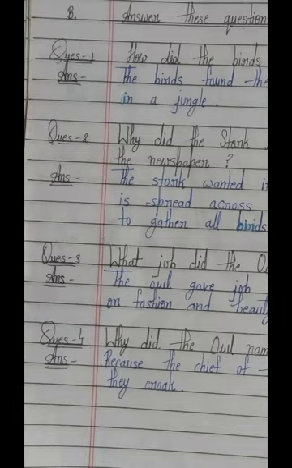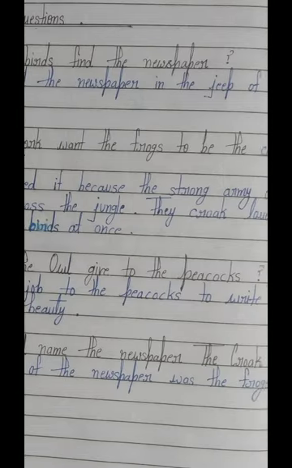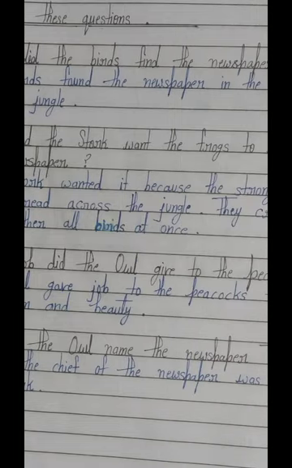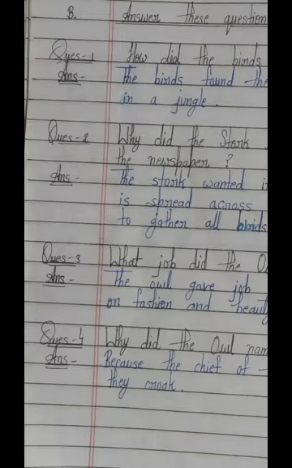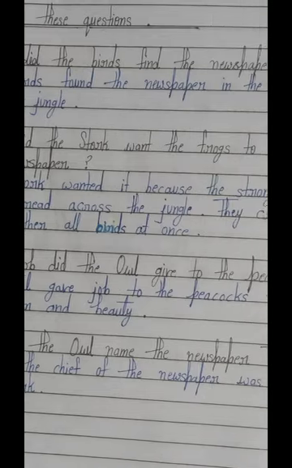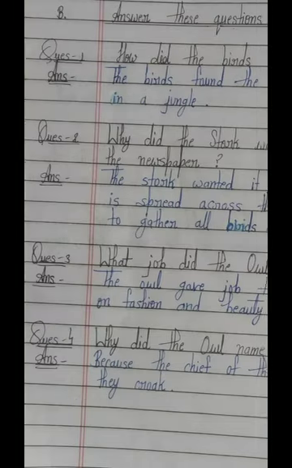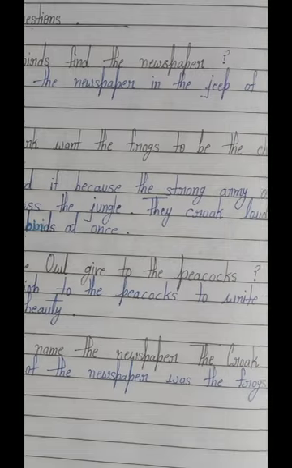Students, your third question is, what job did the owl give to the peacocks? The answer is, the owl gave the peacocks the job to write stories on fashion and beauty. Students, your fourth question, which is the last question of this exercise B, is, why did the owl name the newspaper the Croak? The answer is, because the chief of the newspaper was the frogs and they croak.